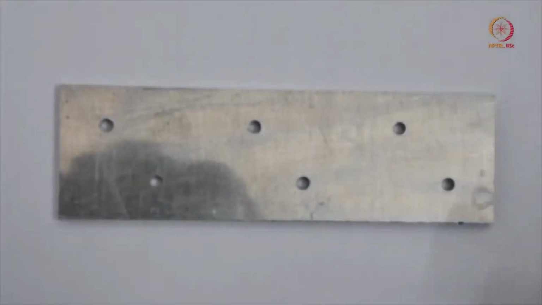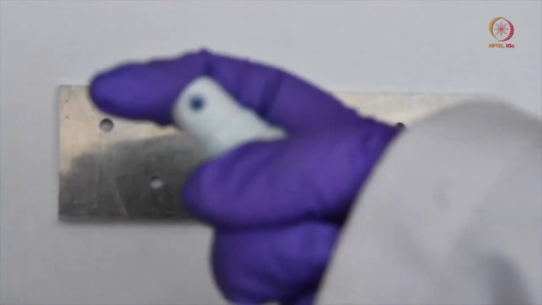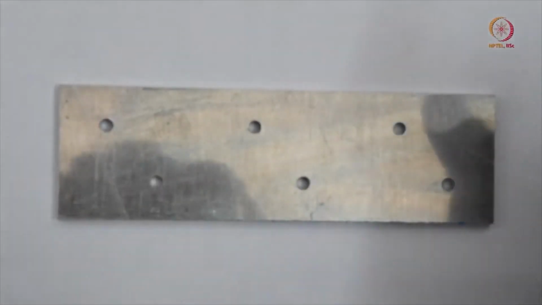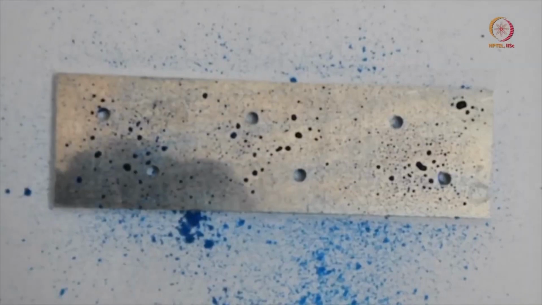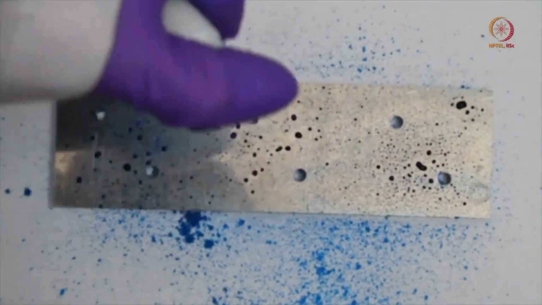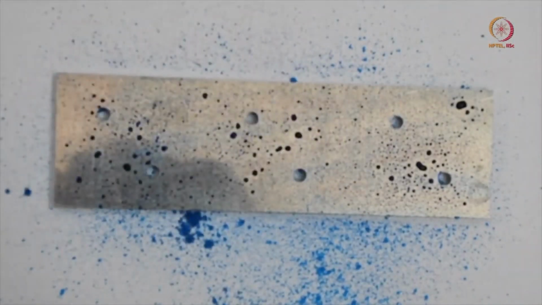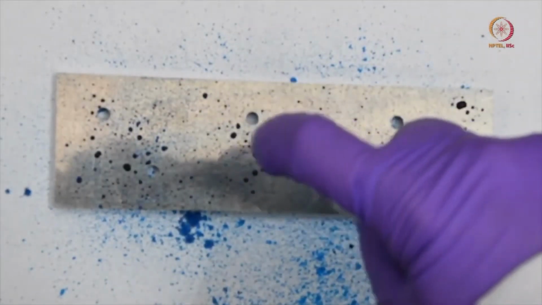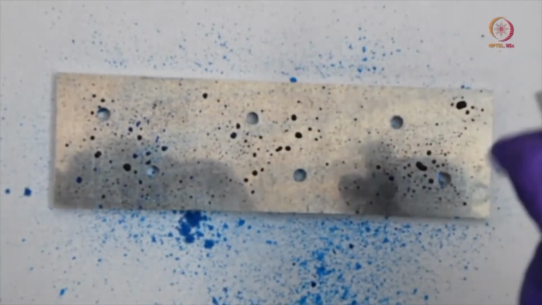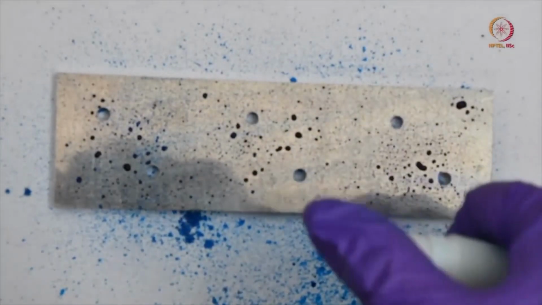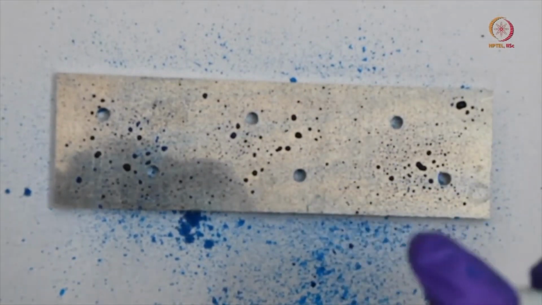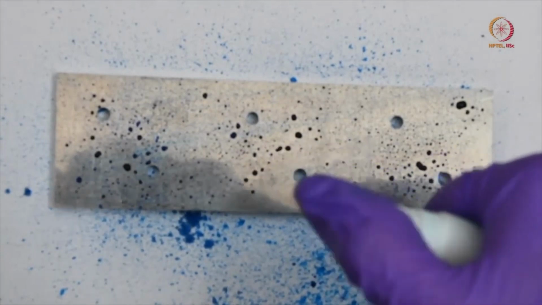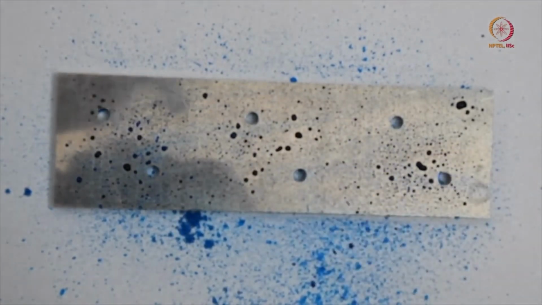Another way of introducing the pattern is using a paint spray. I have this spray bottle and I am just going to spray paint on this specimen. Again, based on the speckle sizes that we introduce, we are going to get different scales of resolution in the final results. If we need very fine speckles, we have to use an air gun for spraying this paint, but just for demonstration purposes I am using a simple spray bottle.